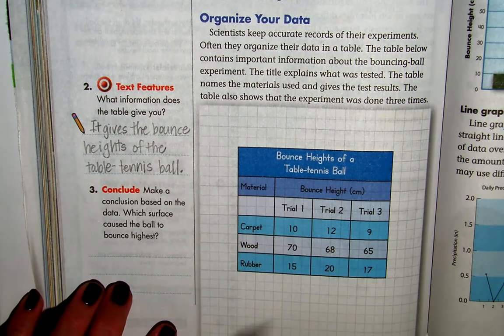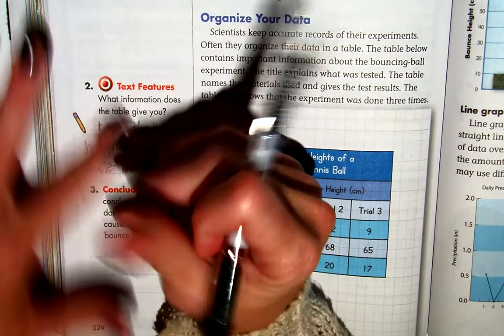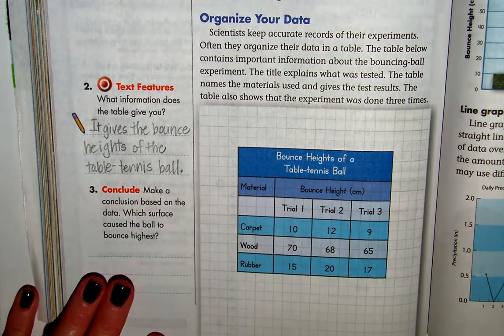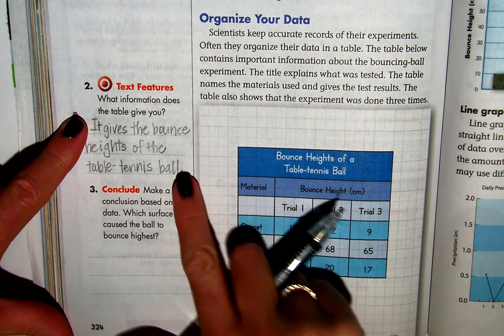Period. It's always a good habit to get into writing things in complete sentences. That way you keep practicing starting your sentences with a capital letter and ending with an end mark, okay?